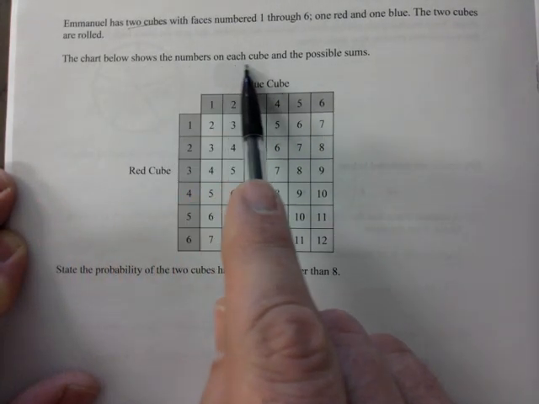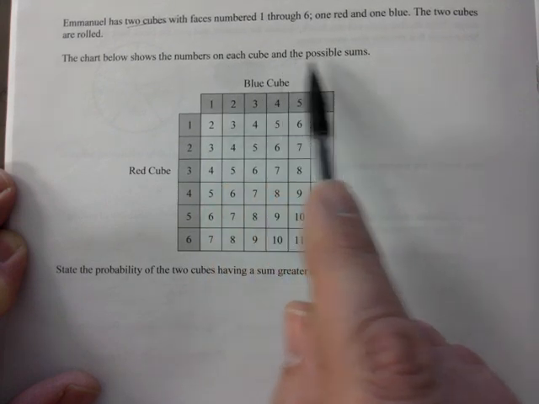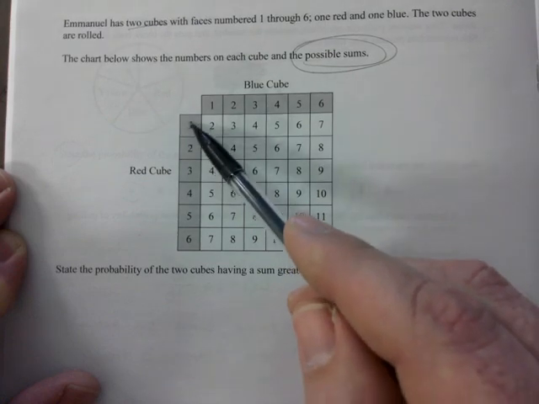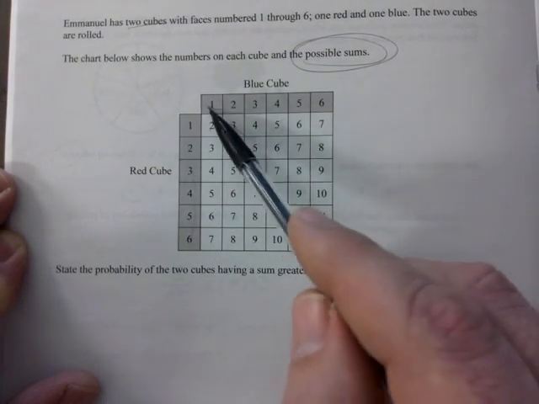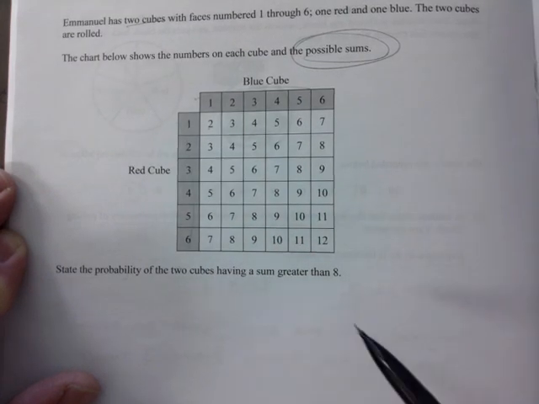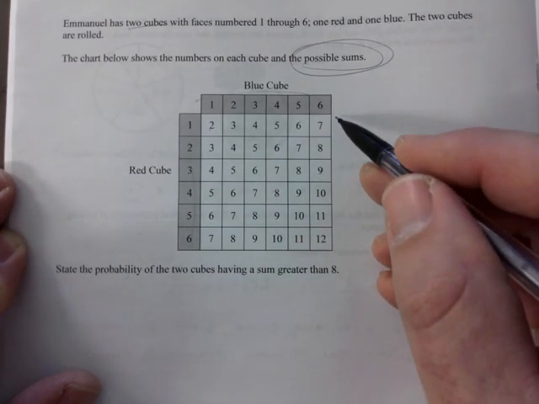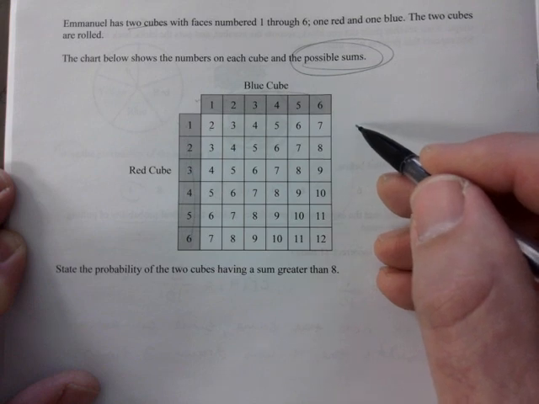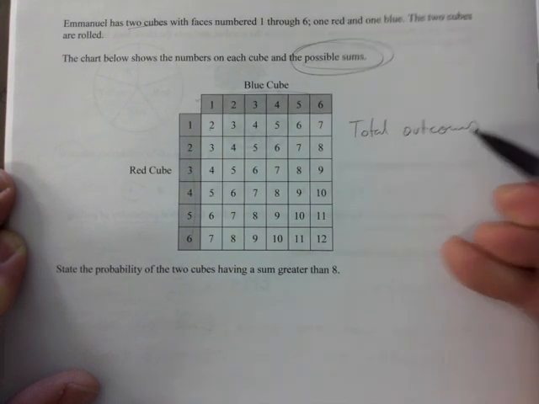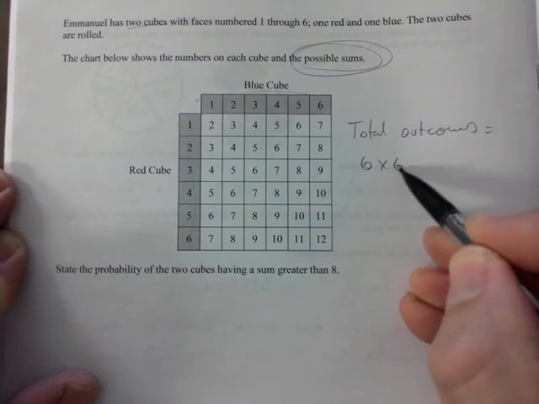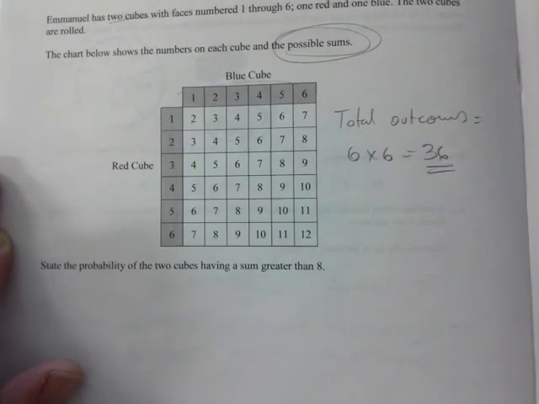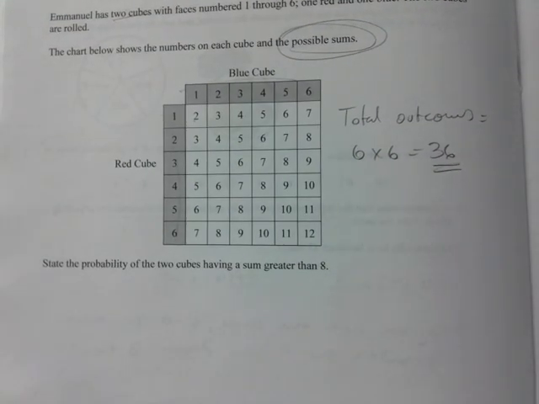The chart below shows the numbers on each cube and possible sums, right? So 1 and 1 is 2. So these are my outcomes. So these are two six-sided dice, right, that are being used. How many outcomes are there in total? Yeah, total outcomes. Write this down. Total outcomes. 6 times 6, which is 36. Okay, there are 36 possibilities here in this case.